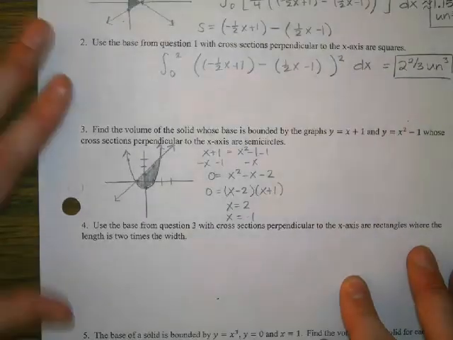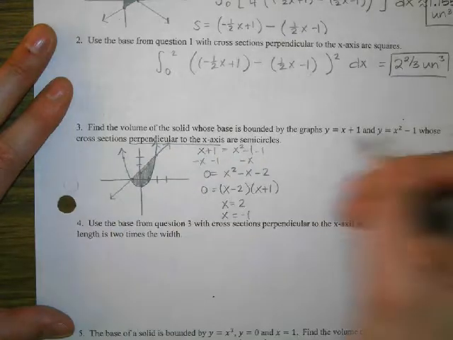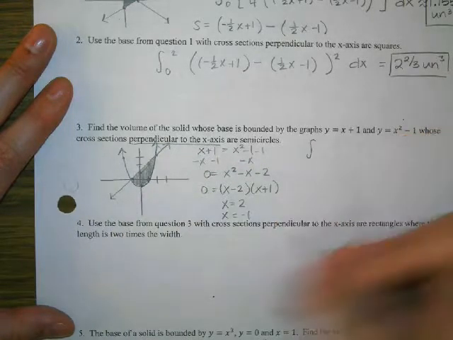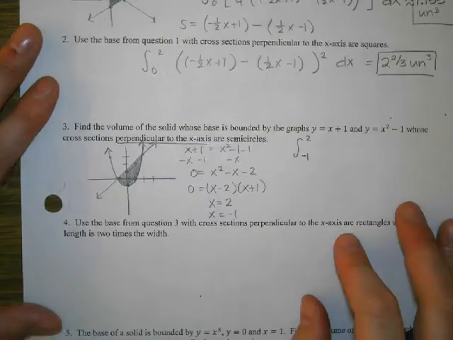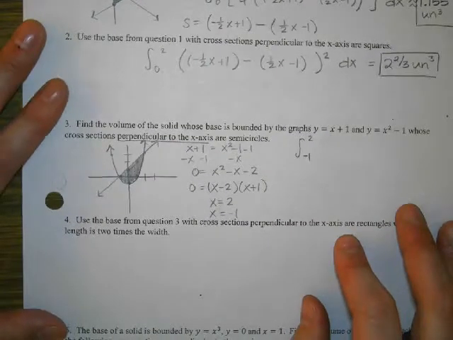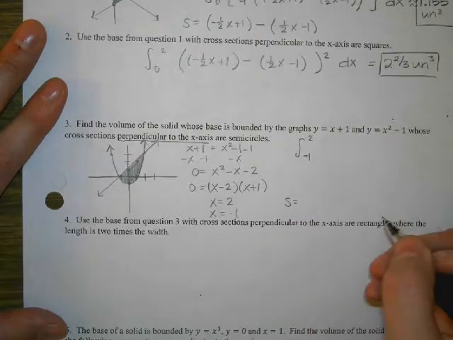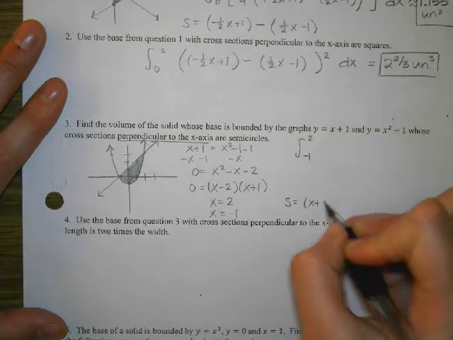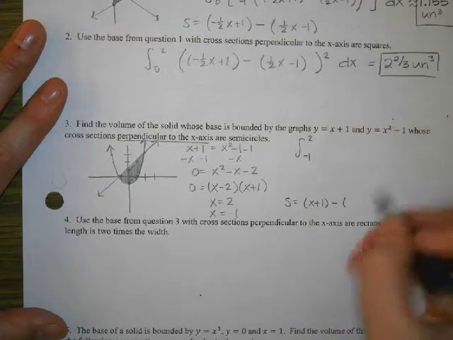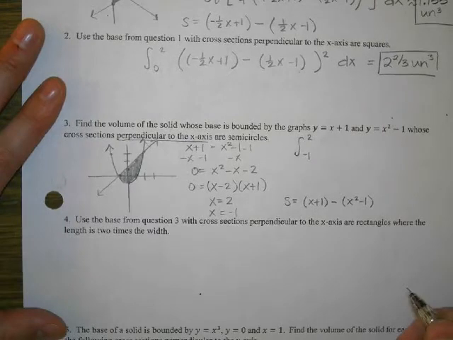Now this says perpendicular to the x-axis, so what does that mean about integrating it? We're using x, which is good because we just did the x's. And then how do we figure out what the slice is? Yeah, top minus bottom, so what's the top? So x plus 1 minus x squared minus 1, okay.